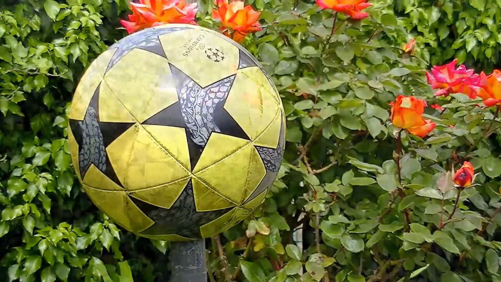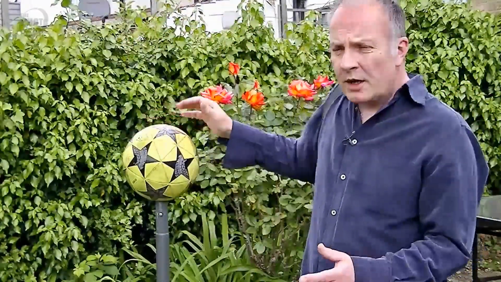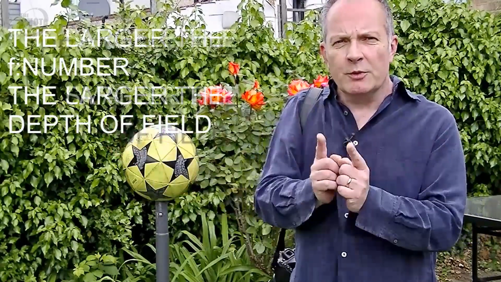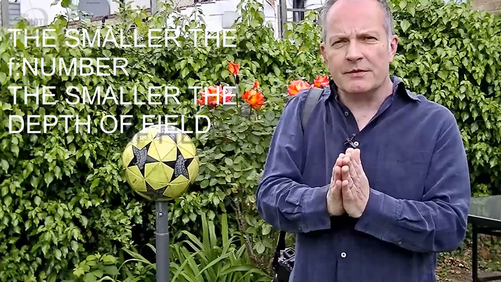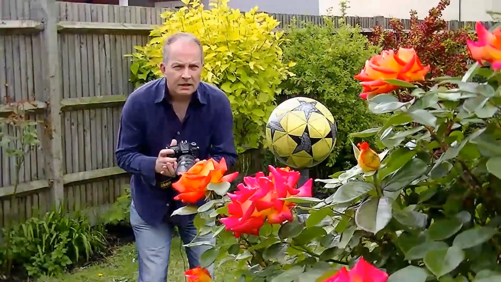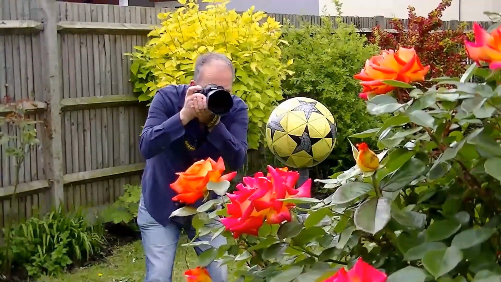So I'm going to photograph the football as our subject with the flowers behind, and I'm going to photograph it at f22, which is going to give us a large depth of field. The way to remember this is the larger the F number, the larger the depth of field. The smaller the F number, the smaller the depth of field. So let's start by photographing this at f22. So the first shot here is at f22.